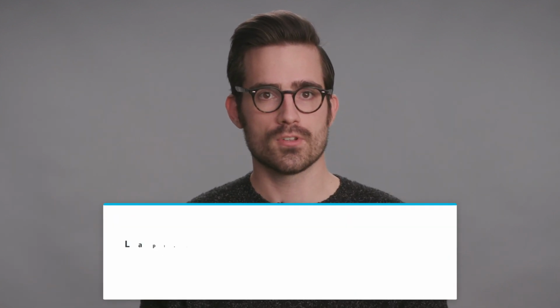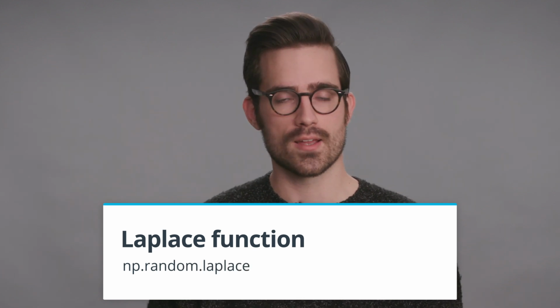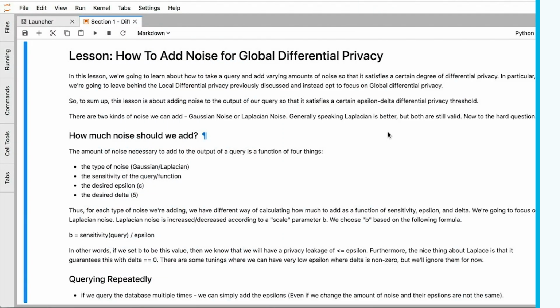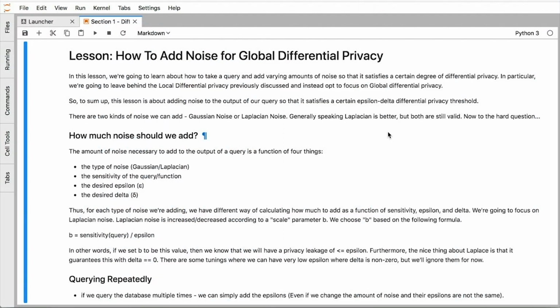In the next project, I want you to do this yourself. First, modify a query for sum with the appropriate amount of Laplacian noise so that you can satisfy a certain epsilon delta constraint. So this new sum query should automatically add the appropriate noise given an arbitrary epsilon level. For Laplace, you can use the Laplace function np.random.laplace. After you have this mechanism working for the sum function, I then want you to do the same thing for the mean function, scaling the Laplacian noise correctly given the fact that mean has a different level of sensitivity than sum. So in this lesson, we're going to learn about how to take a query and add varying amounts of noise so that it satisfies a certain degree of differential privacy.